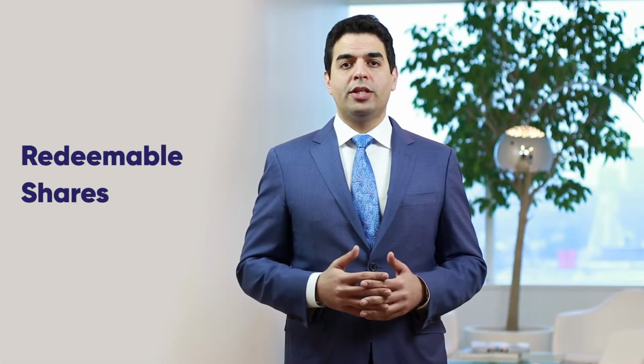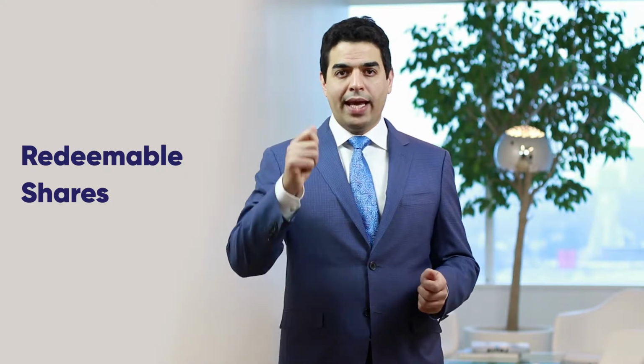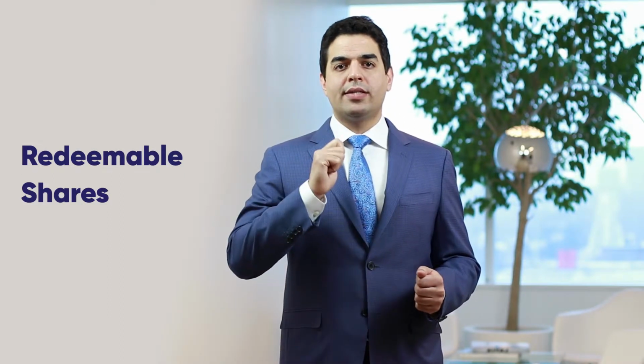The second attribute that we want to talk about is called redeemable at the option of the corporation, which means that the corporation has the option to pay the shareholder and get those shares back. Now this can be at a set price or it can be at fair market value, depending again on how the structure is set up. But you can see how that can be of some value.